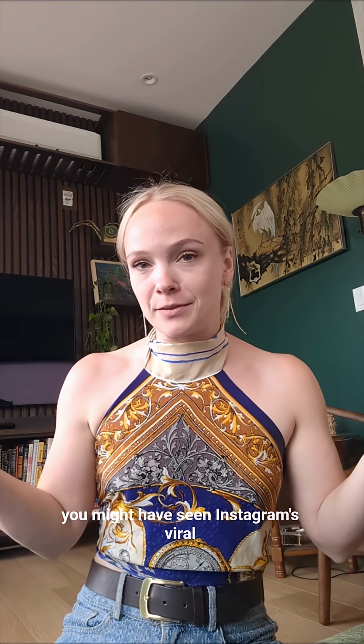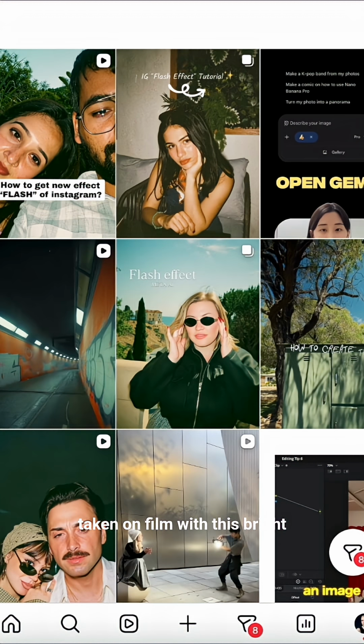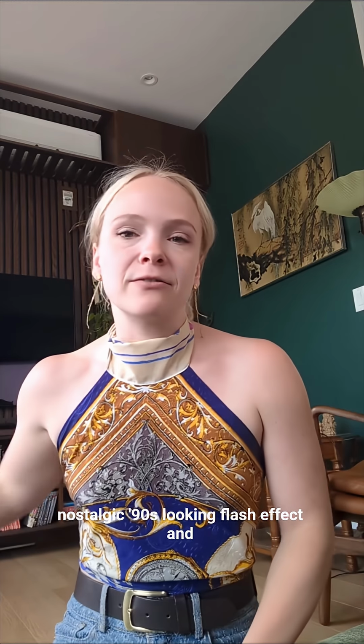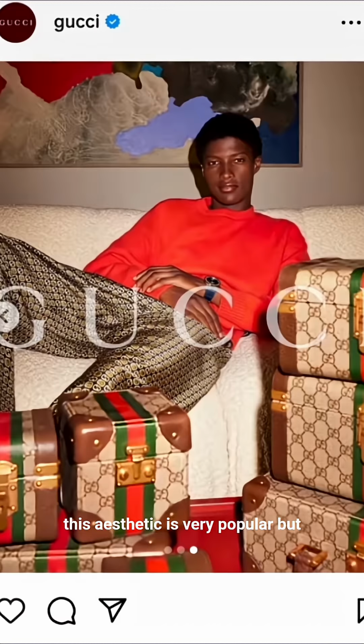You might have seen Instagram's viral flash filter. It makes a regular phone picture look like it was taken on film, with this bright, nostalgic 90s looking flash effect. And this aesthetic is very popular.